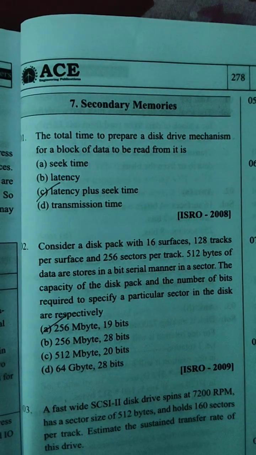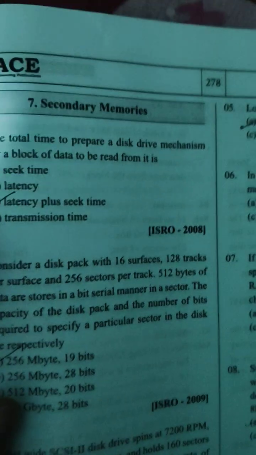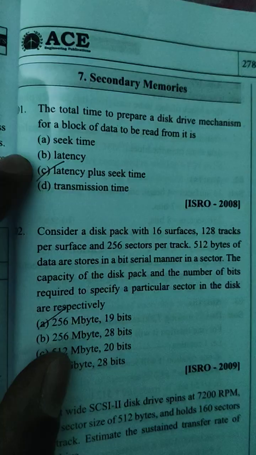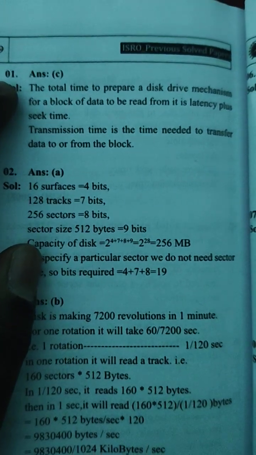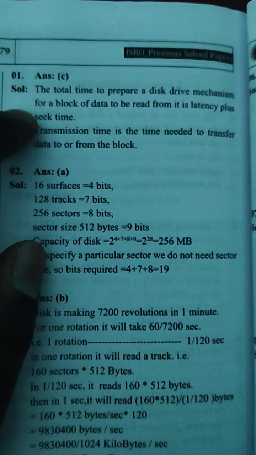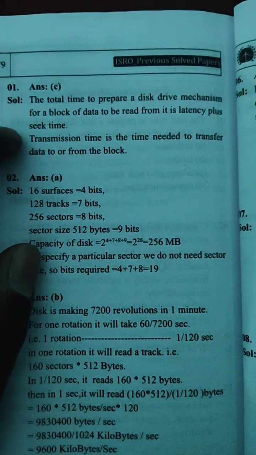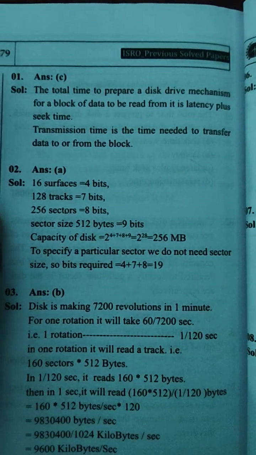Secondary memories. The total time to prepare a disk drive mechanism for a block of data to be read from it is latency plus seek time. Transmission time is the time needed to transfer data to or from the block.